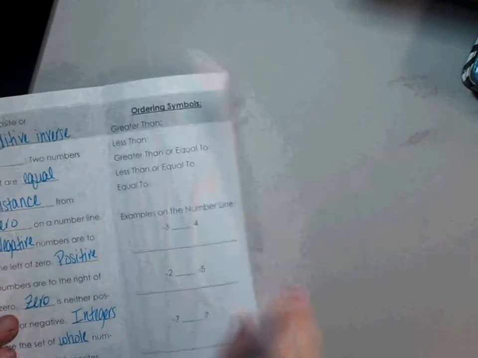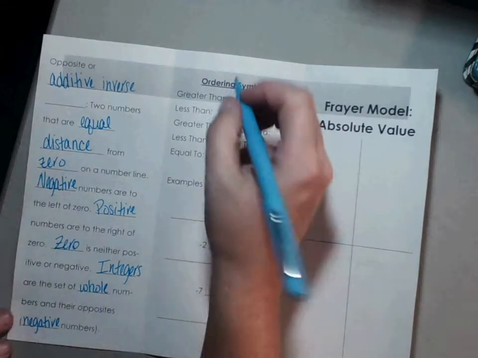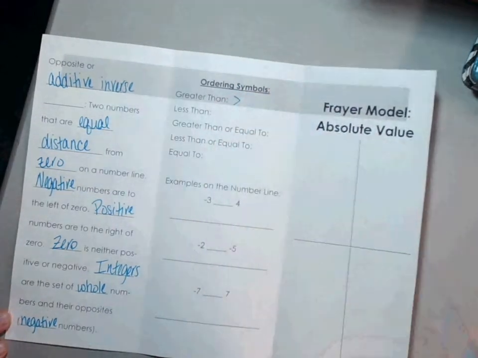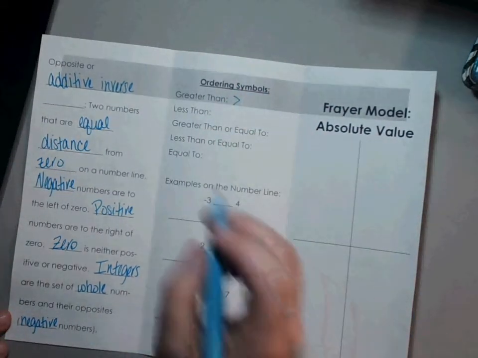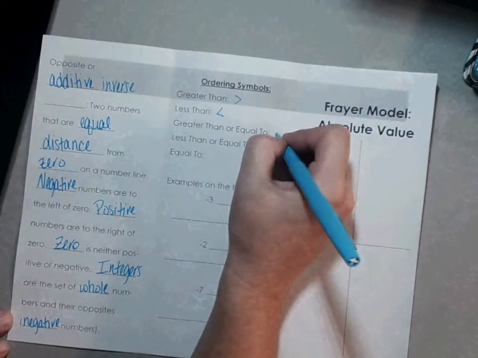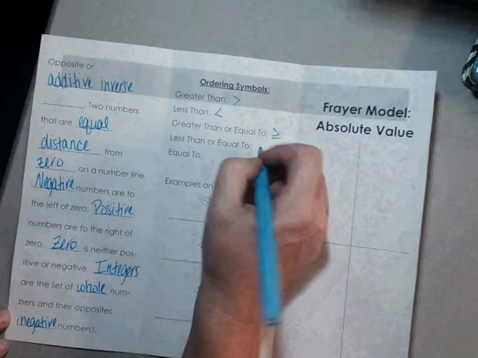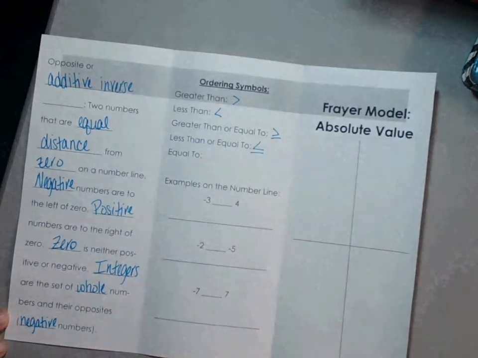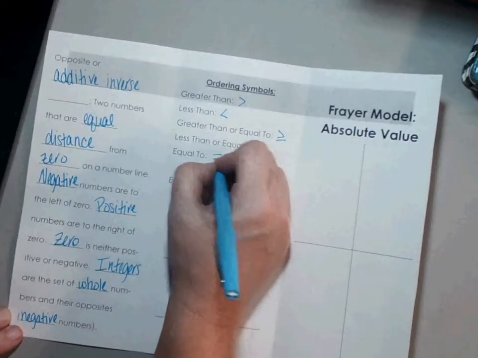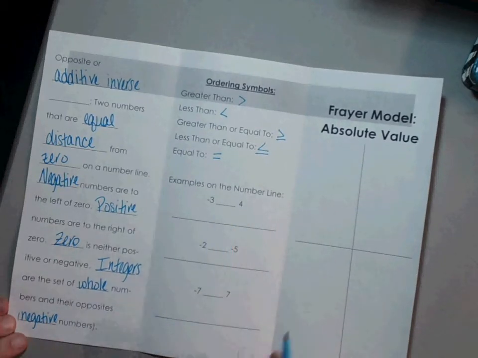Okay, so on the inside, let's go over what our ordering symbols are. If something is greater than, this is what your symbol looks like. If something is less than, this is what your symbol looks like. Greater than or equal to has the little line underneath it. Less than or equal to also has the line underneath it. And then there's your equal to symbol. There's nothing new about this. Okay, so now we're going to put our examples on the number line.